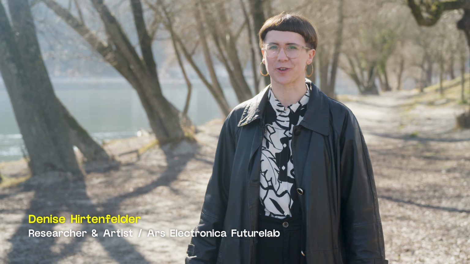We captured over 200 unique scans using Scaniverse and 360-degree video footage of the city of Linz, seamlessly stitching them into a multi-dimensional artistic virtual tour. The best part? You can do it too.